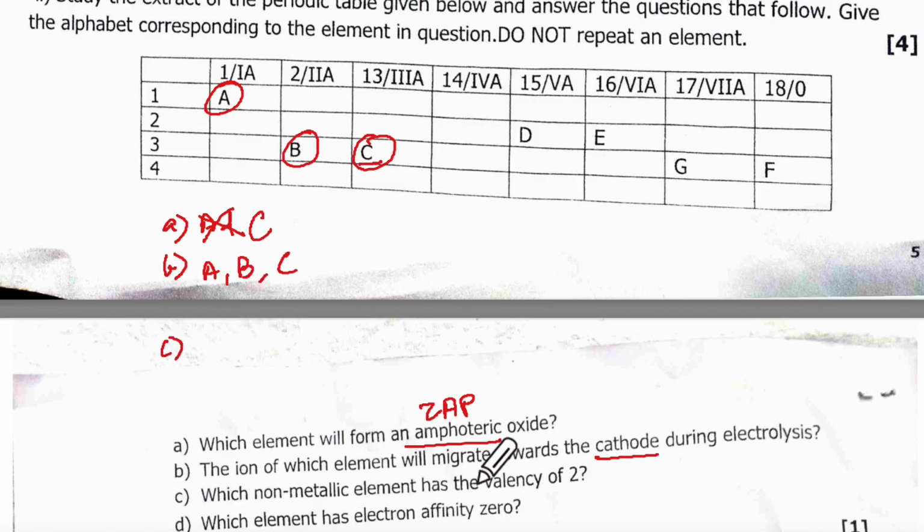Which non-metallic element will have valency 2? Non-metal means it should have 6 electrons in the last shell. 6 electrons means here, E. Excuse me, ma'am. In the B part, I guess they meant using the electrochemical series, which will go to the cathode. Okay, 1 second. We'll come to that. We'll come to which element has electron affinity 0. Electron affinity 0 means noble, no? Where is noble?